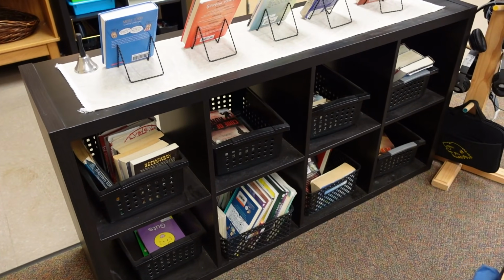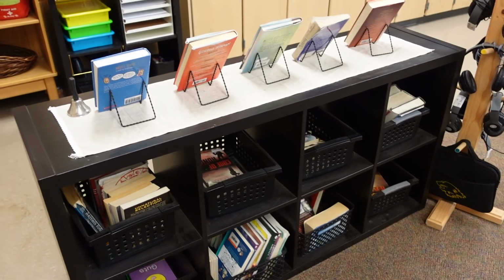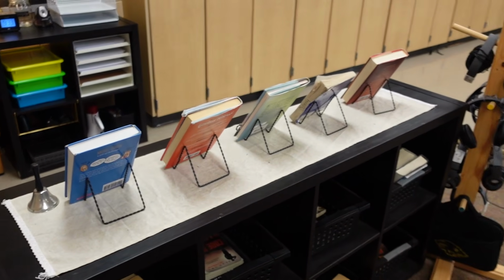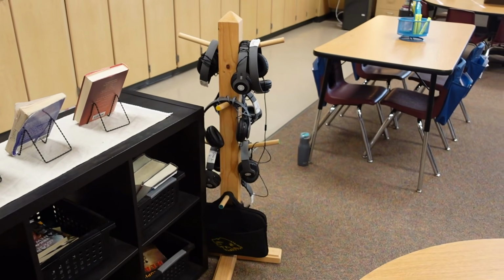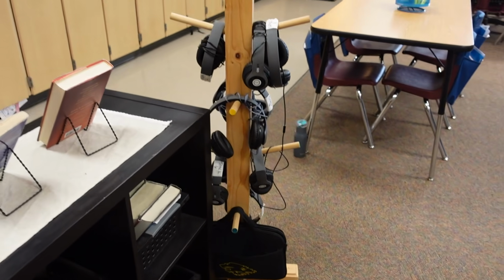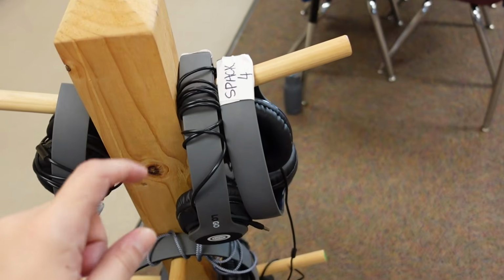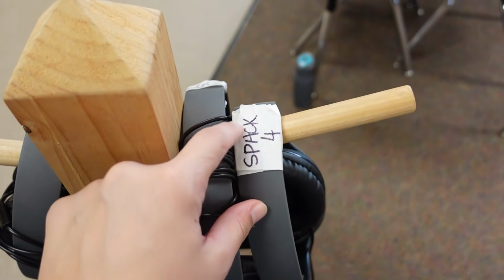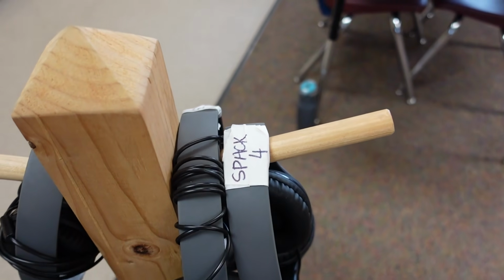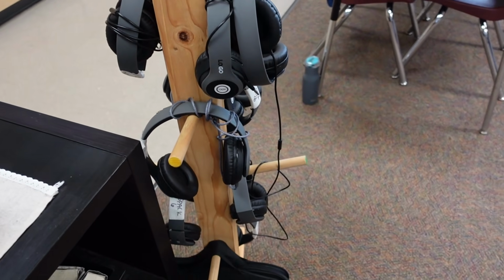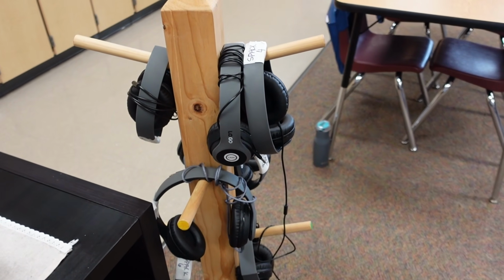We use these for different categories that we've created as a class. I like to display some of the books up here, and then we have a rack in order to maintain all of our headphones. And because I've had some go missing, I've now started adding tape that has the numbers, and I can easily check to make sure that all the numbers are there for the ones that I have. Now, that is all of the organization just in my classroom, behind the cabinets, behind my space where I teach.